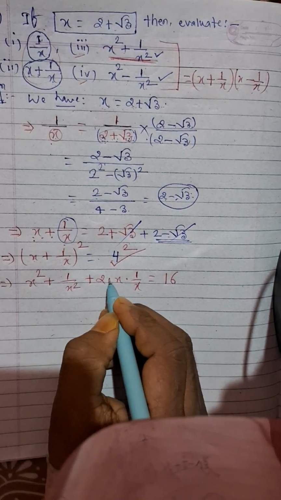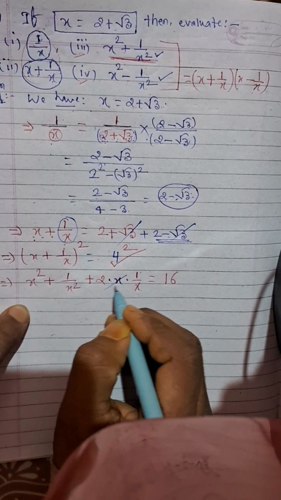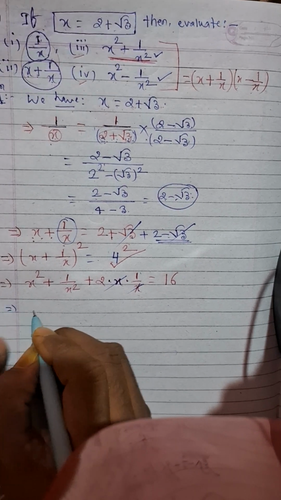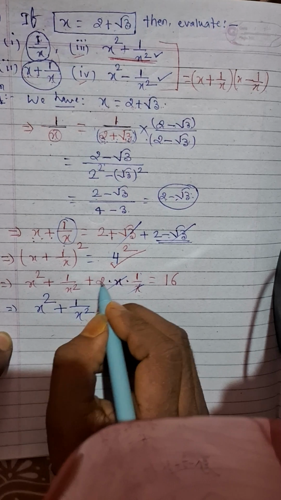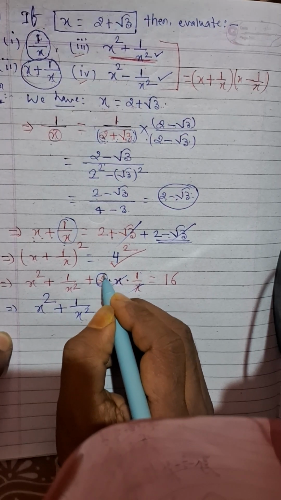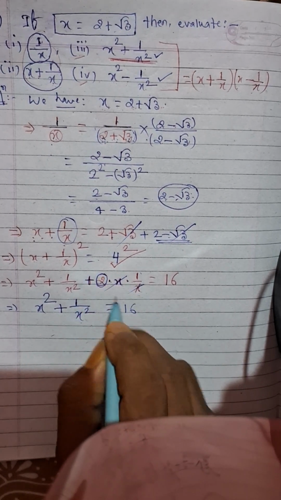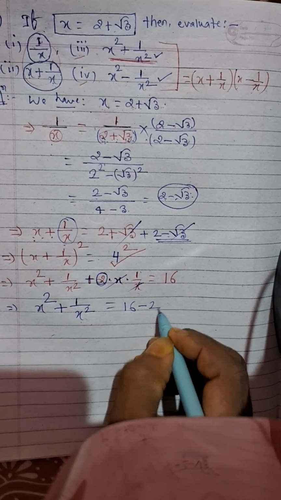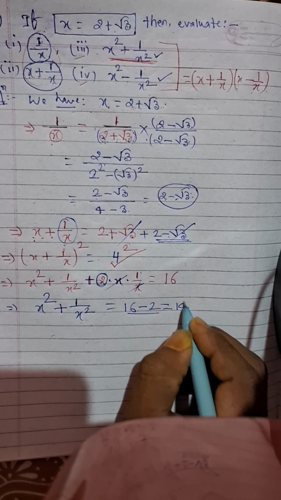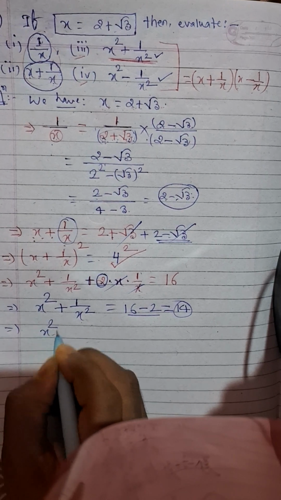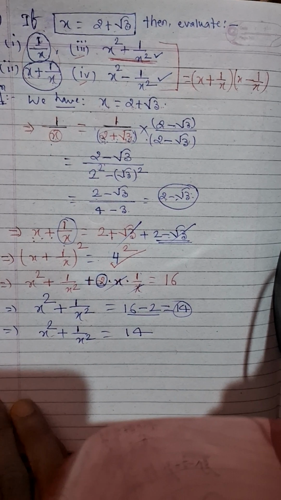You can see that here is 2 times x times 1 over x. x will be cancelled, so x square plus 1 over x square plus 2 equals 16. 2 will be moved to the right hand side, so on the right hand side it will be minus 2, which means the right hand side becomes 14. That means x square plus 1 over x square is 14.